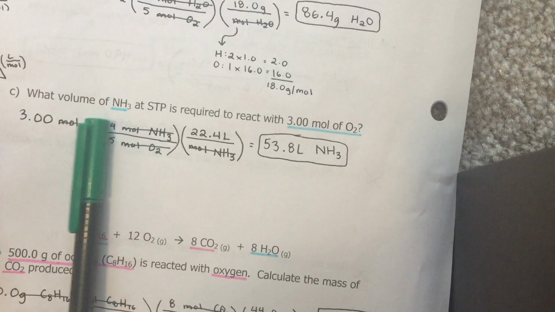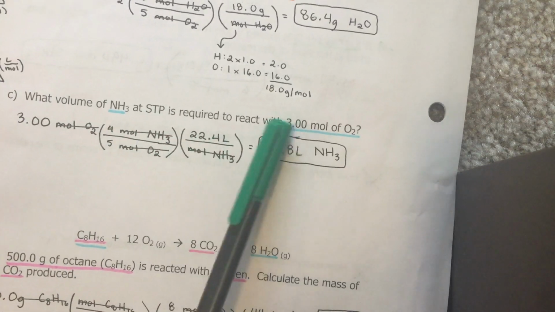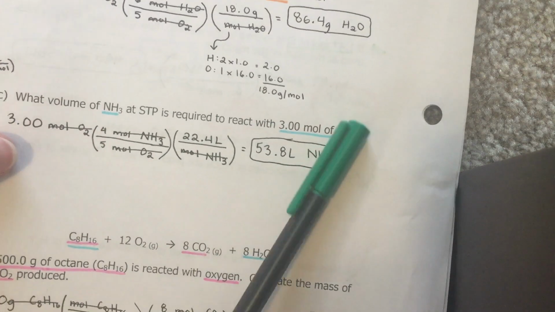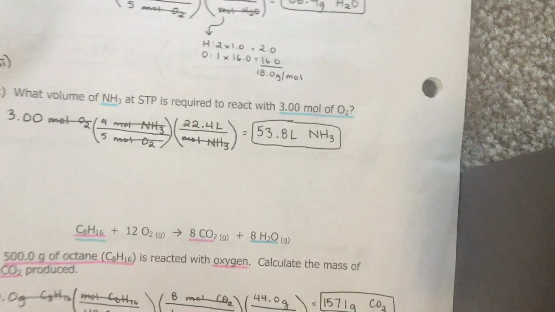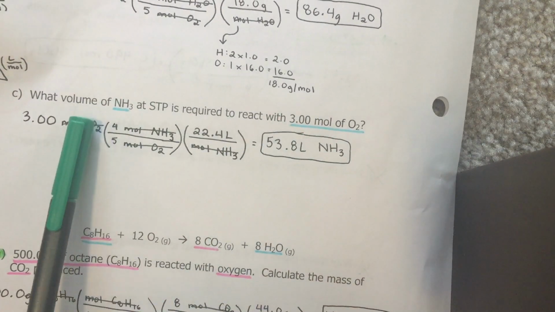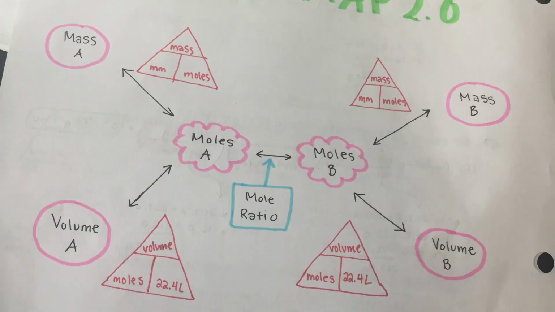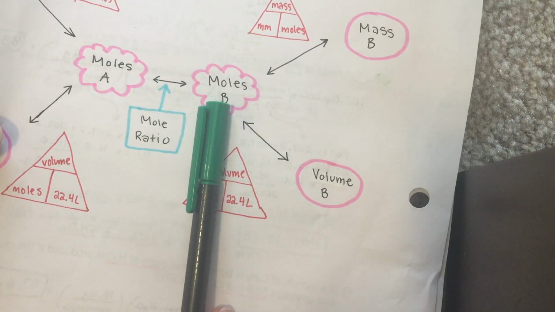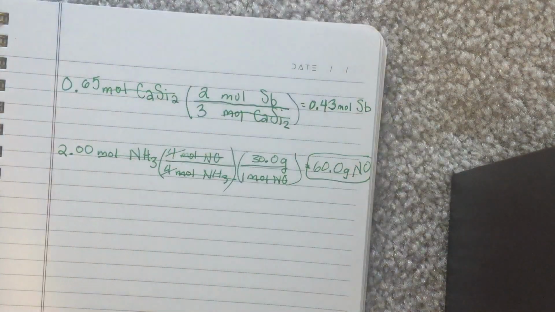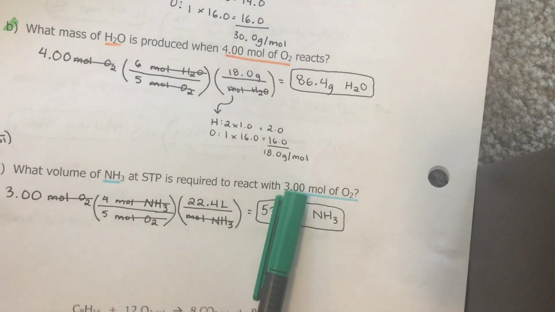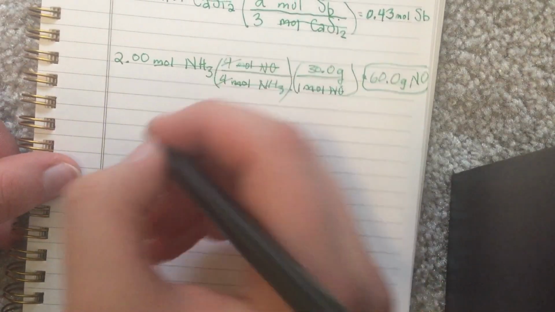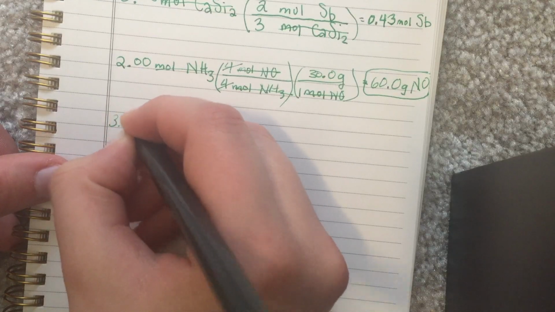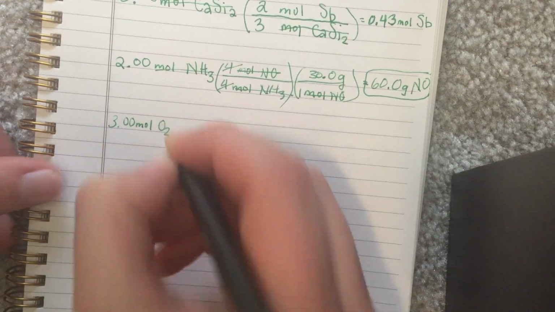What volume of NH3 at STP is required to react with 3 moles of O2? So we're going from moles A to volume B. So we have to go moles A, moles to moles B, and then to volume B. So first we have to convert to moles B. So you're given 3.00 moles of O2.